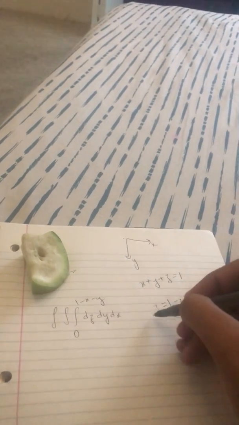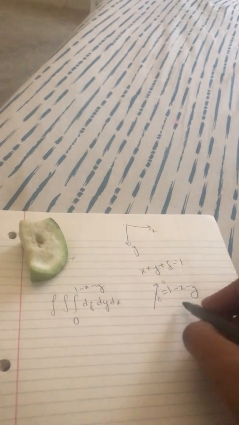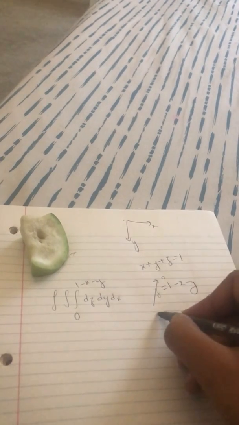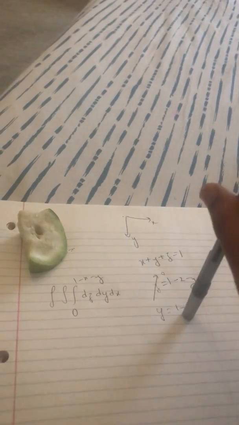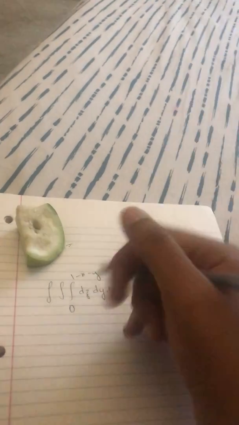I did not cut this vegetable very clearly, but it's actually touching the plane. So z is equal to 0. Now if you add a y on each side of the equation, you have y is equal to 1 minus x. So y is varying from 0, starting here, till this point here, and that point has the equation 1 minus x.